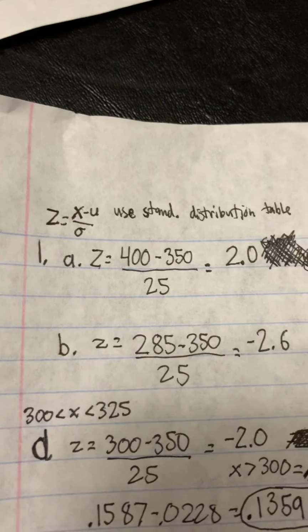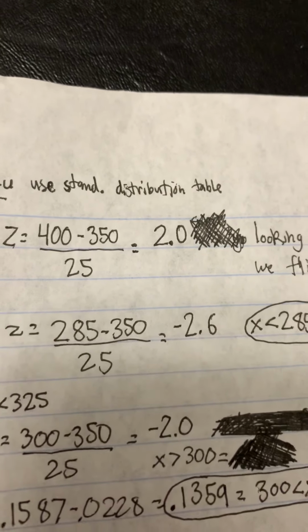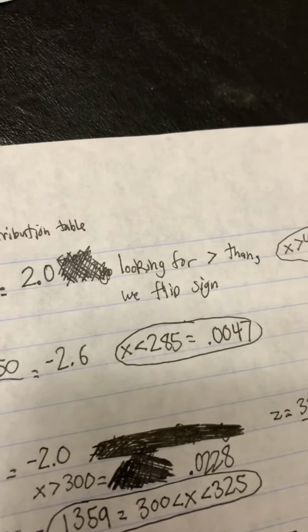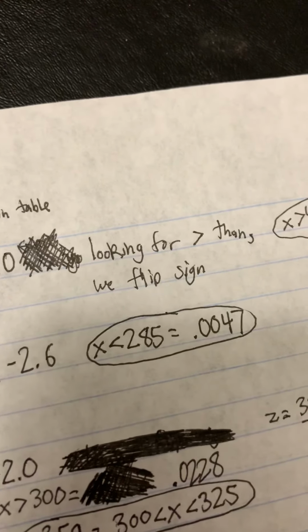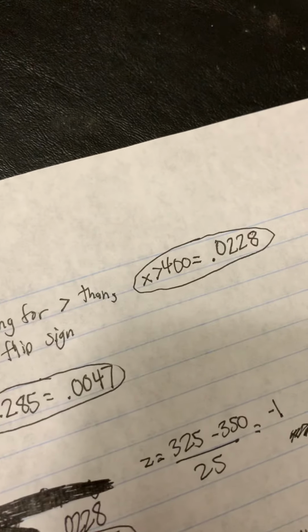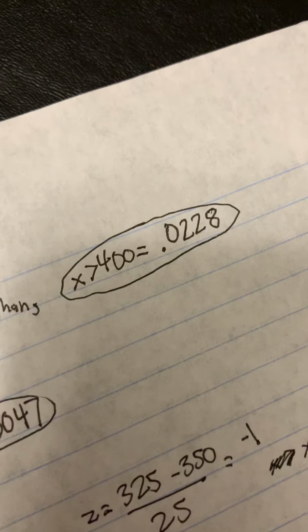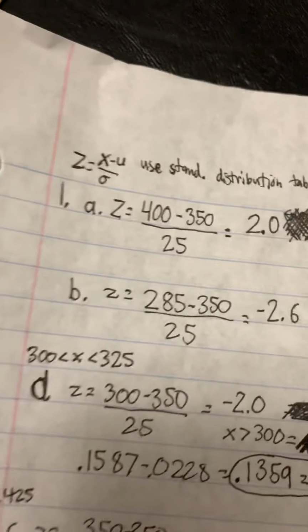So you use this formula to find the z-score, which comes out to 2, and then you have to look on the standard distribution chart, and you have to flip the sign since you're looking for greater instead of less than, and you get 0.0228, which is the probability that there will be more than 400 students at the game.